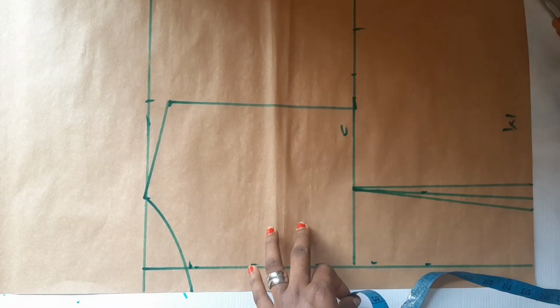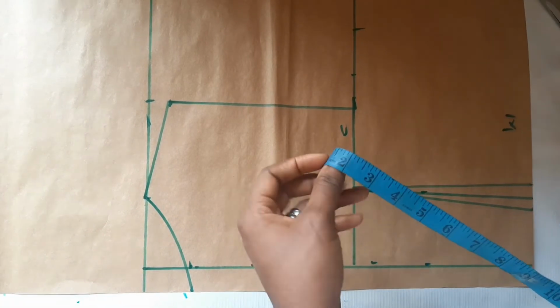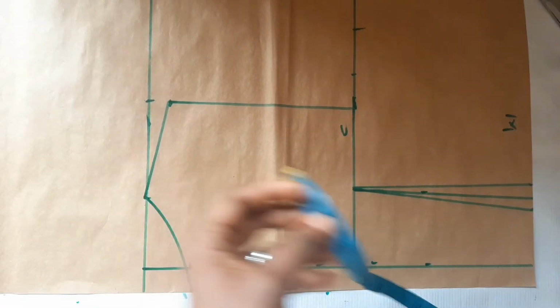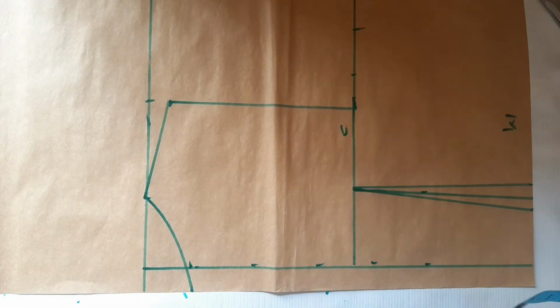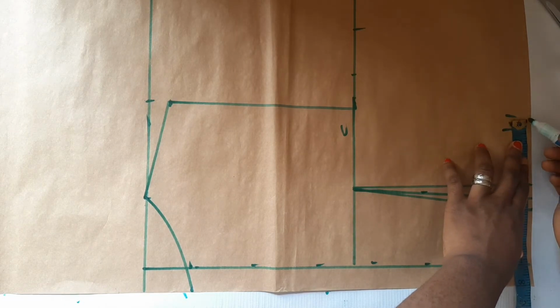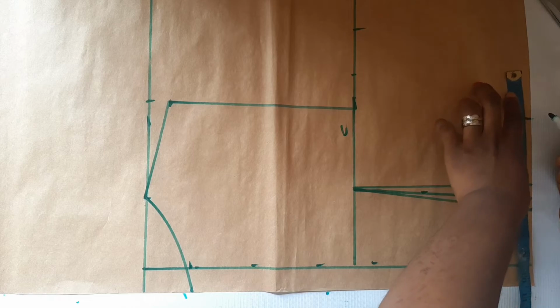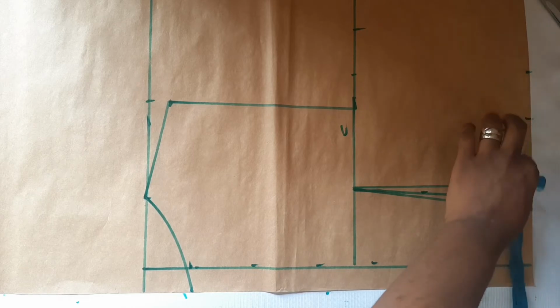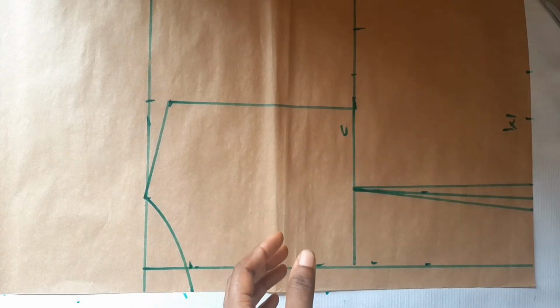Then for my waist, what I'm working with is waist 28 divided by 4 will give me 7. Plus 2 inches sewing allowance. That will connect.